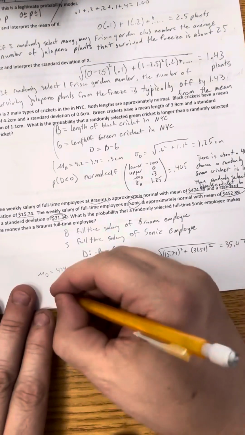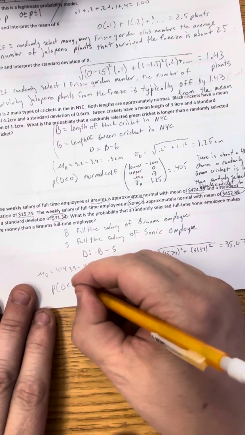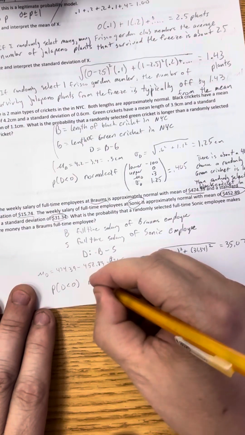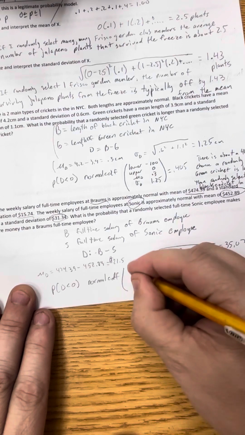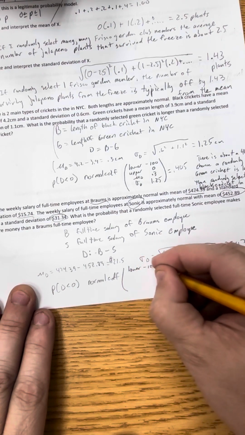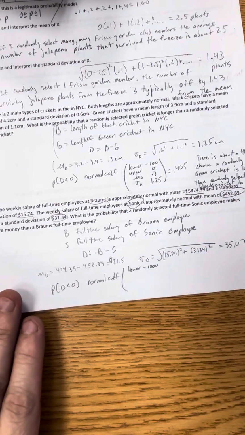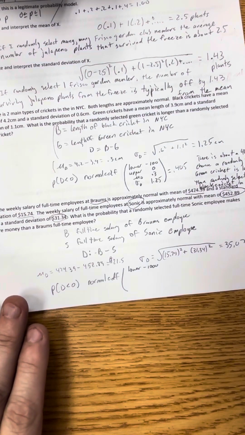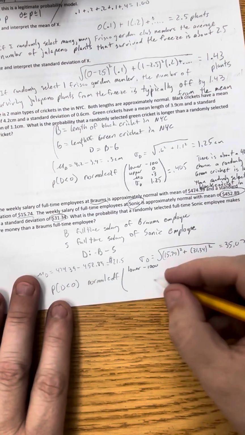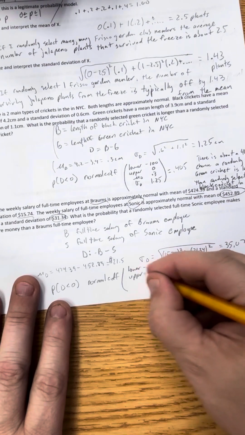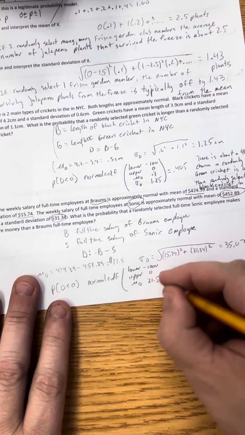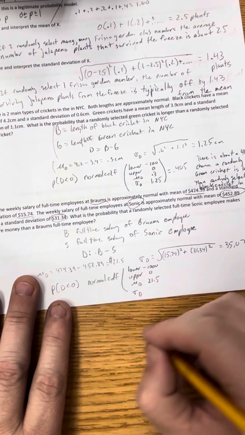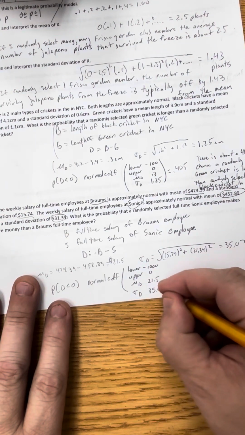All right, and then I want to know what's the probability that difference is less than 0. That's going to be normal CDF. Lower, negative. Better get a big number. Like salaries for those employees being off by $1,000 would be ridiculous. And then upper is 0. Mu of D is 21.50, and sigma D is 35.07.